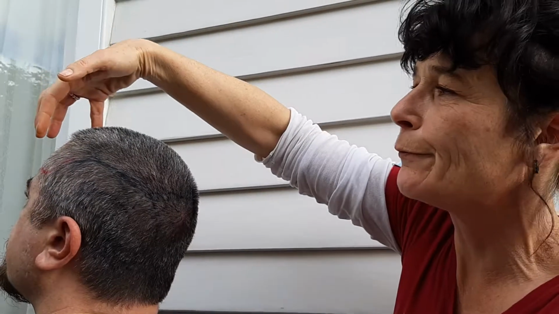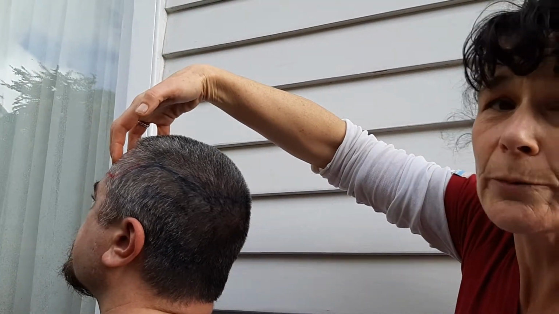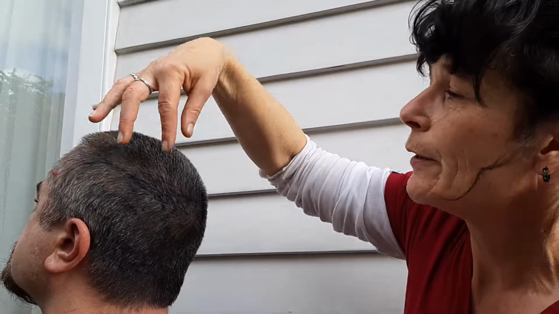So we have the frontal lobe, the temporal lobe, the parietal lobe, and the visual lobe.